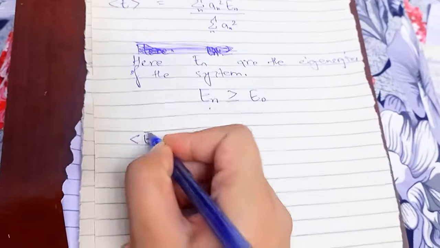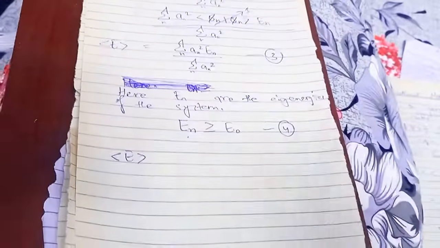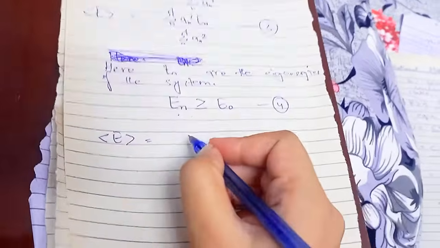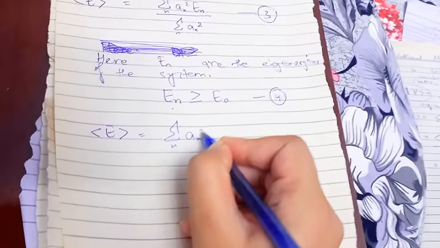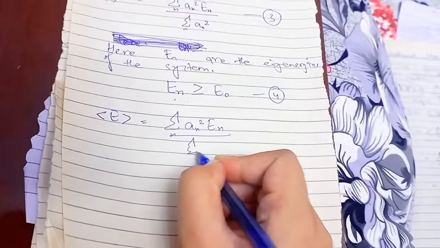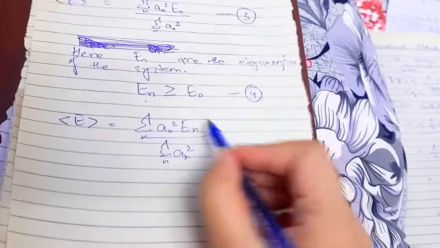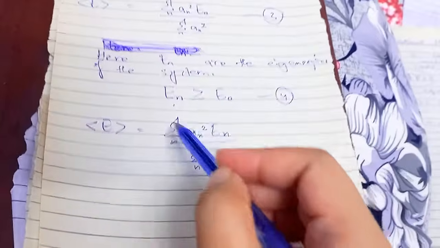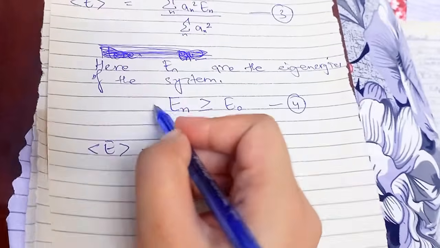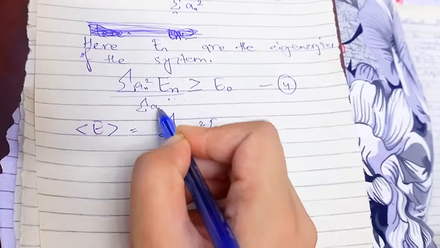What happens? Let's see. So let's say this is equation number 3, this is 4. Let's write this thing right here. What happens is En squared, so it's En by an An squared. What I just did is I multiplied both sides with this thing.